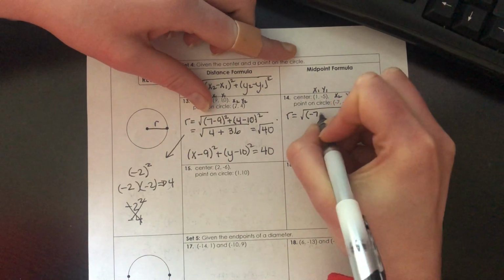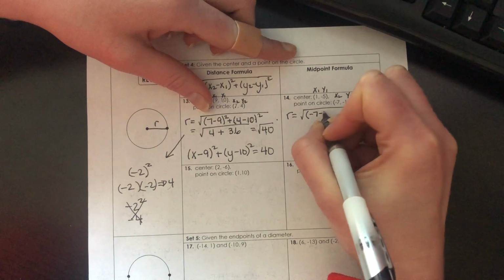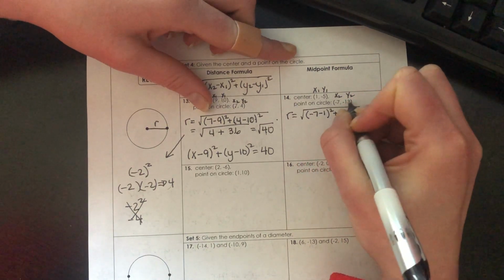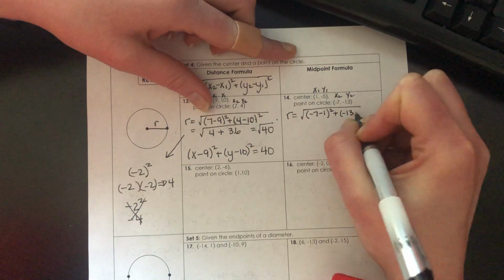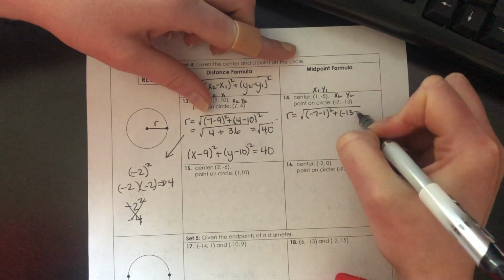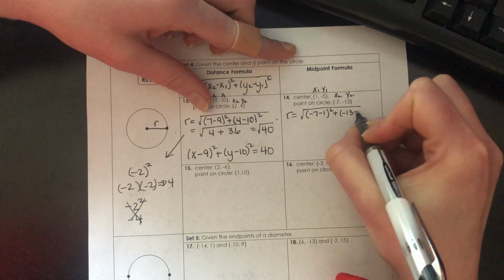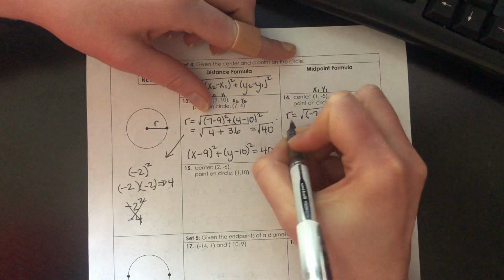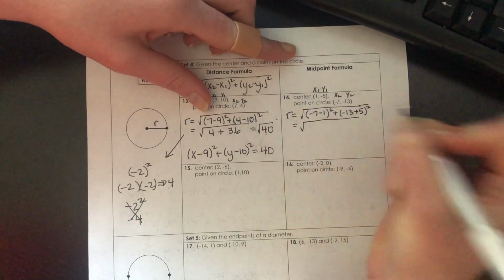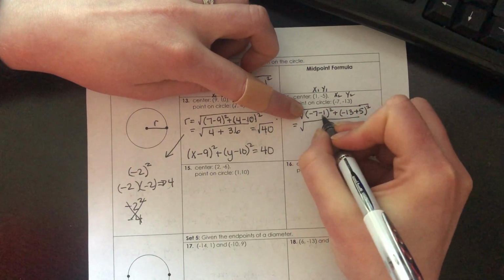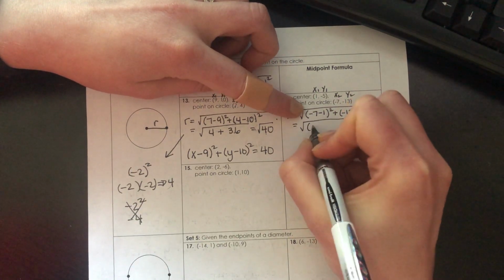x2 is negative 7 minus 1 quantity squared plus negative 13 minus a negative. Negative 13 minus a negative makes a positive 5 quantity squared. Careful, okay? Careful with your integers. So now we have negative 7 minus 1, so maybe I'll do it this way.